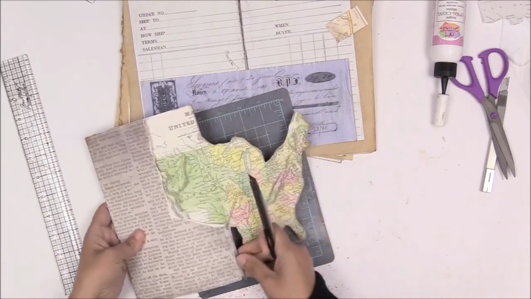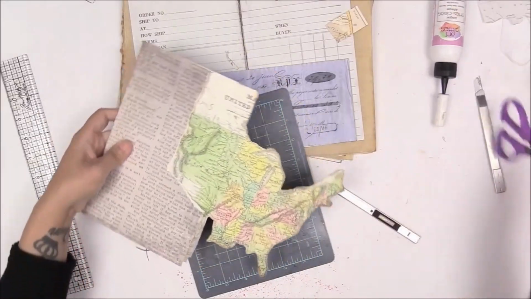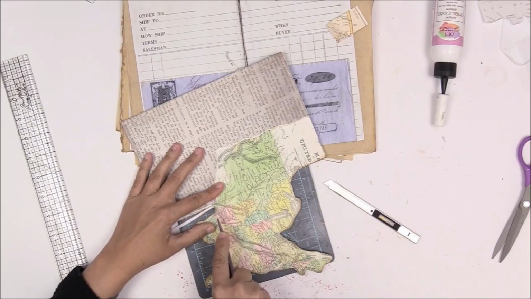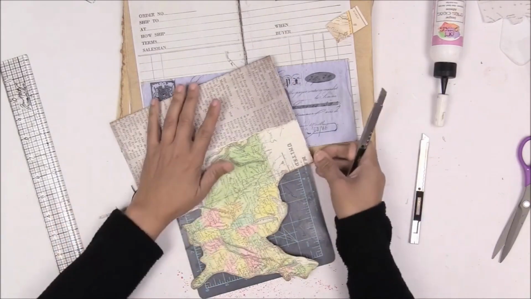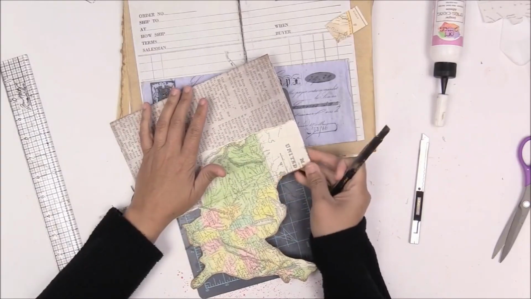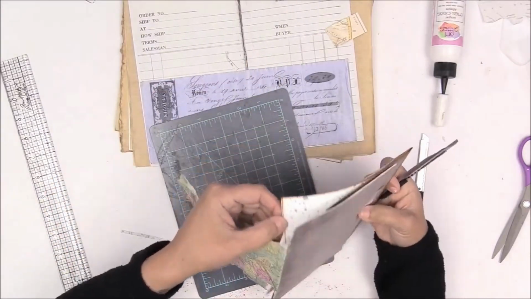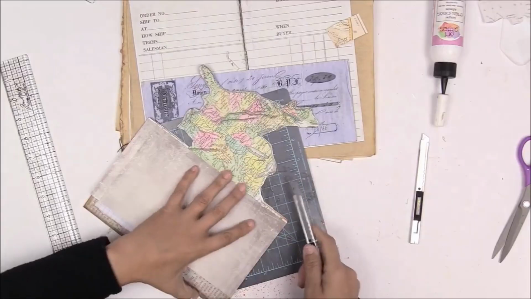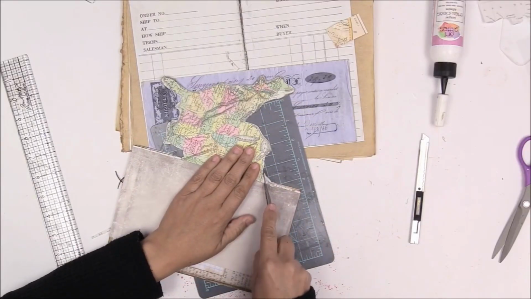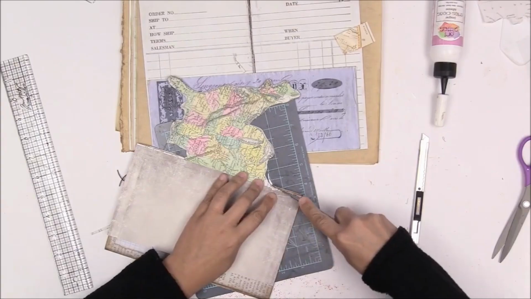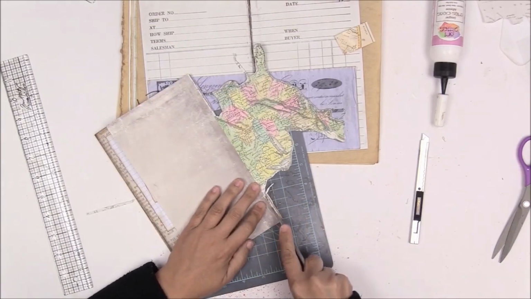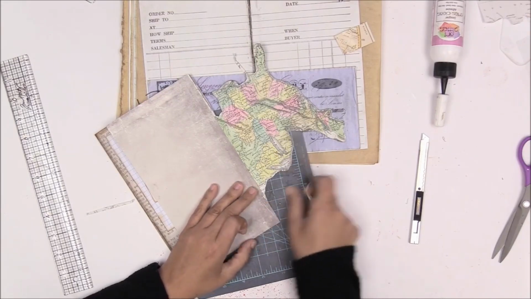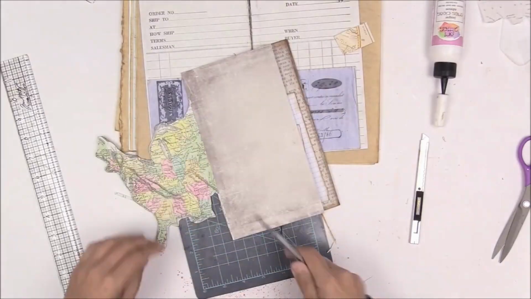Okay, and then over here, see that? Just going to clean that up. Perfect. And this side, just make sure. So I have a little bit more cleaning up to do on this side. And that's it.